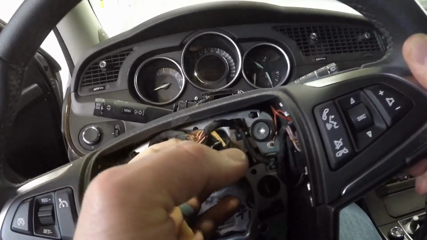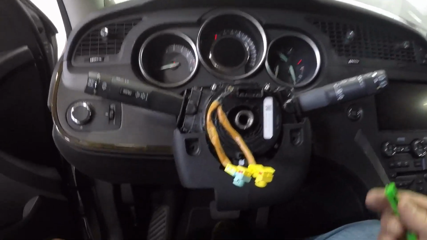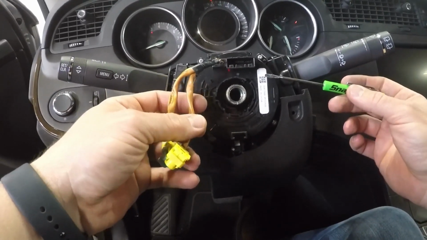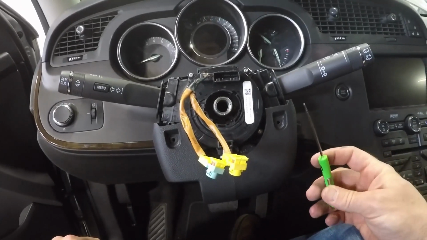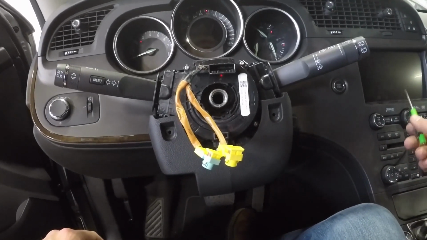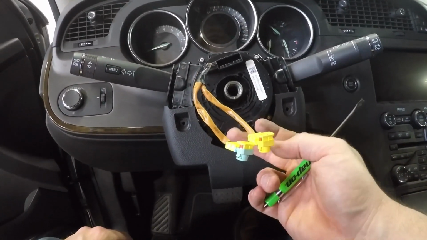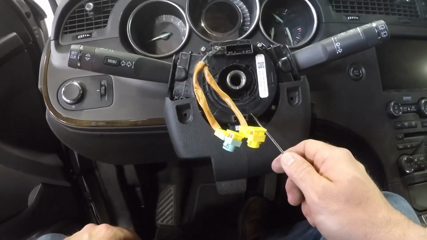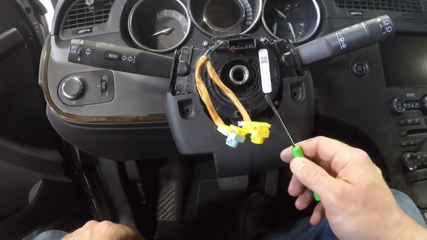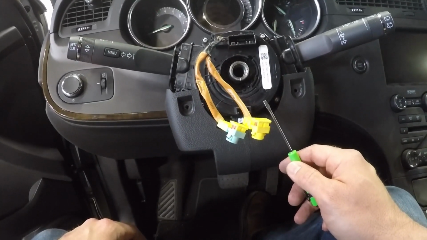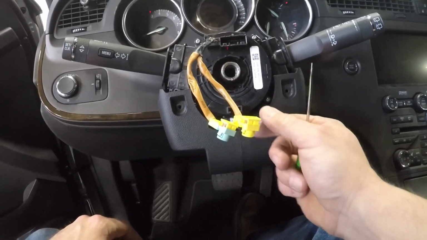Now what I want to show you here is what we call the clock spring. If you remember back to the previous video where we had our issue with the car basically wanting to back into the car next to us, that's because you'll see right here, this is a window, a sight glass, and if this clock spring is installed correctly, there will be a yellow dot inside that you can see.